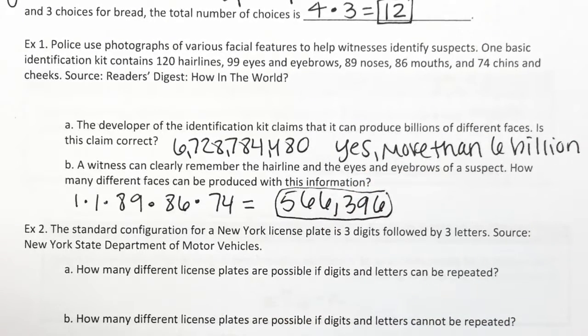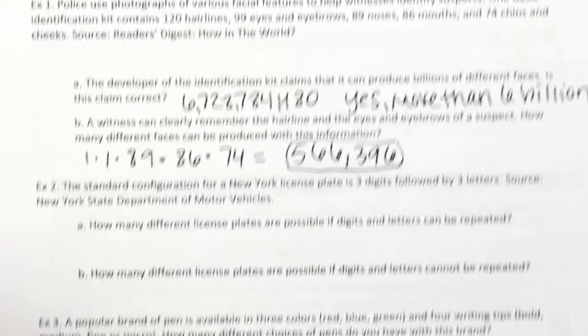Alright, any questions about example 1? Alright, Haley, if you'll read example 2 for me.